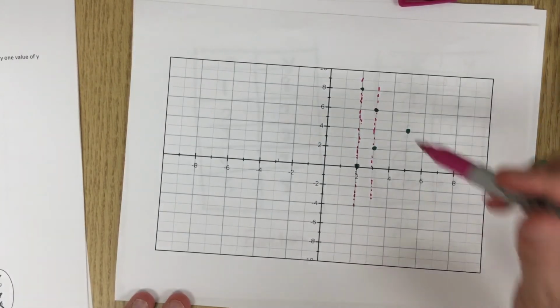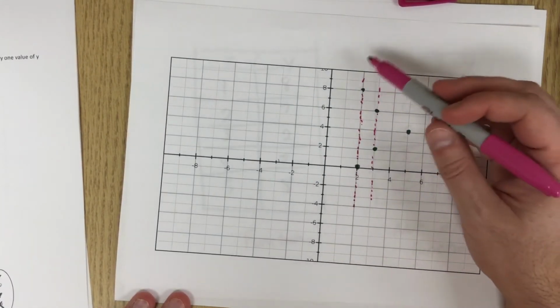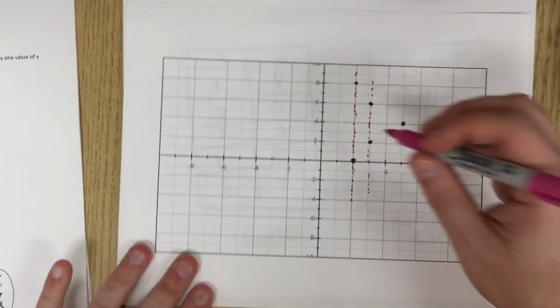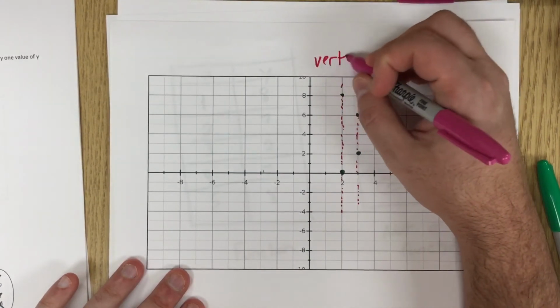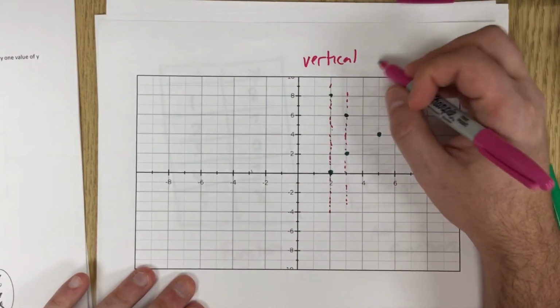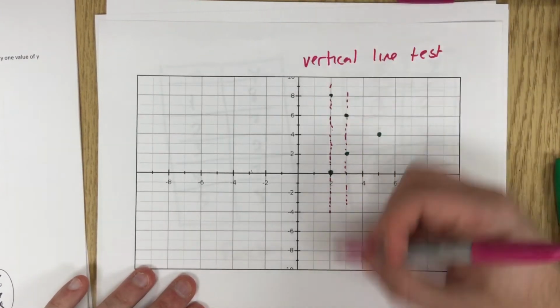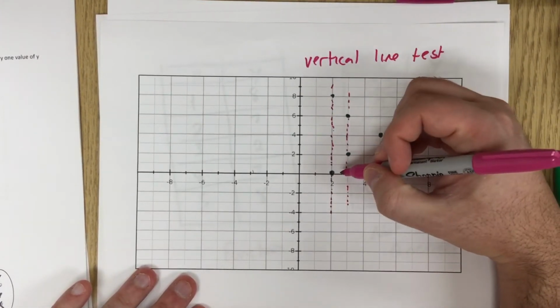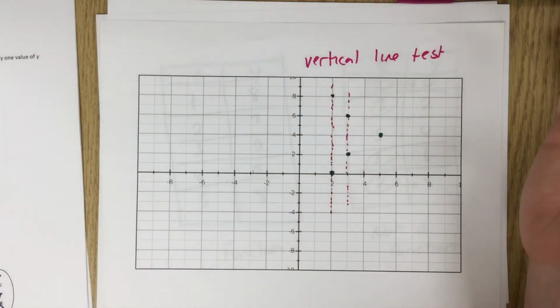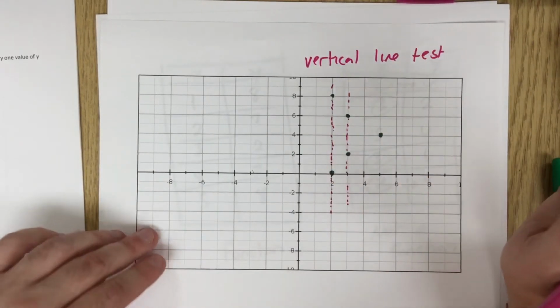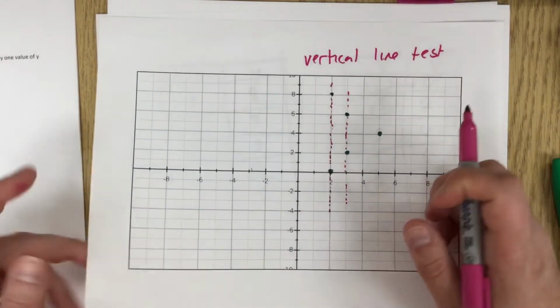And so this also leads right to a way that we can test it on the graph. It's called the vertical line test. What the vertical line test says is that if you can draw a vertical line somewhere and it goes through 2 points on the graph, it's not a function, because then there's an x that has two values of y.